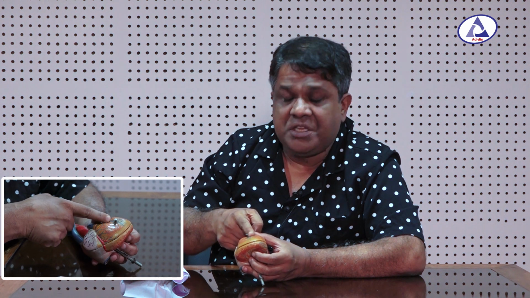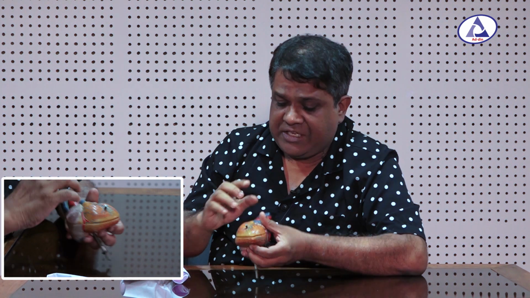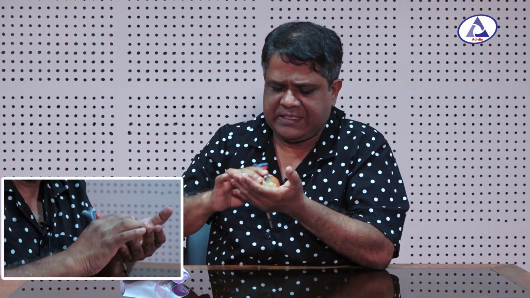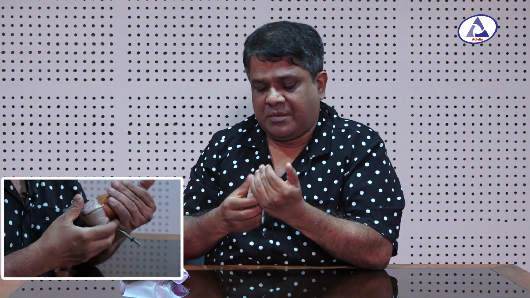So the left coronary artery will give a branch here. What should be the name? We know, anterior interventricular branch. So this is the anterior interventricular branch. If I place it in anatomical position, this is the anterior interventricular branch. This is the branch of the left coronary artery. The posterior interventricular branch is the branch of the right coronary artery.